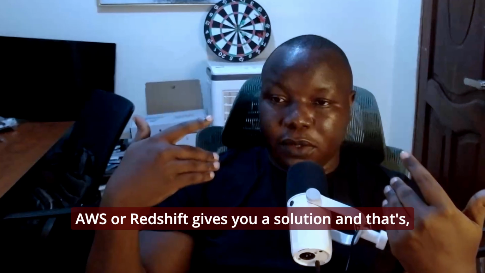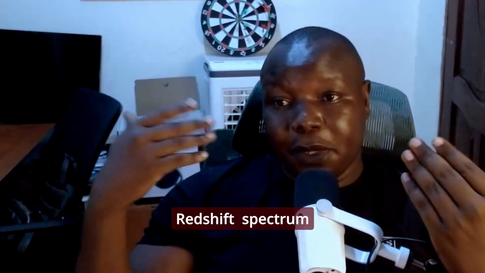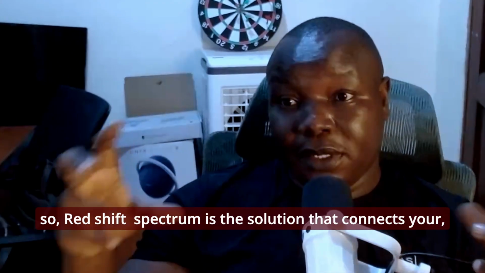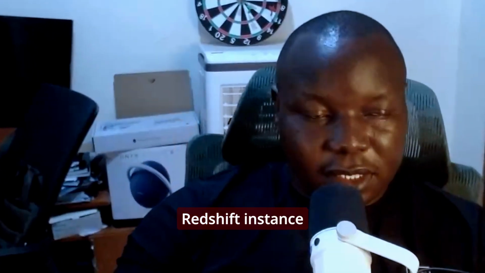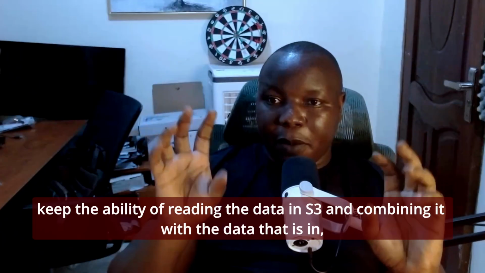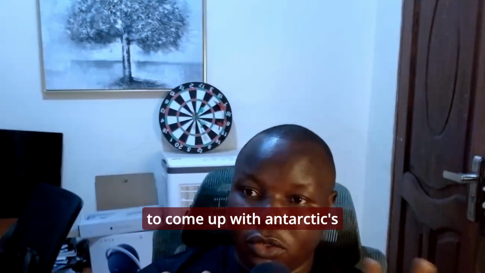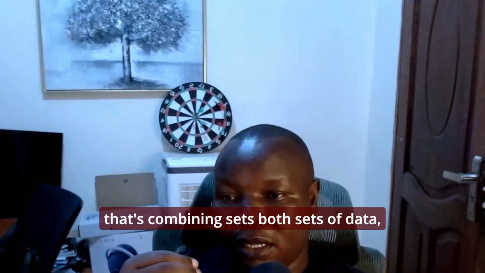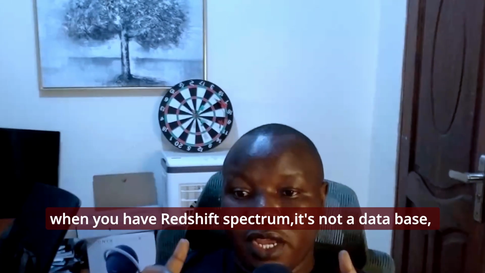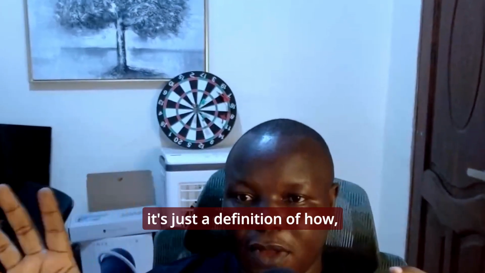AWS or Redshift gives you a solution, and that is Redshift Spectrum. Redshift Spectrum is a solution that connects your Redshift instance to S3. Now you will have the capability of reading the data in S3 and combining it with the data in Redshift to come up with analytics that combine both sets of data. It's good to note that Redshift Spectrum is not a database, it's just a map. It's just a definition of how the data should look and where the data is.